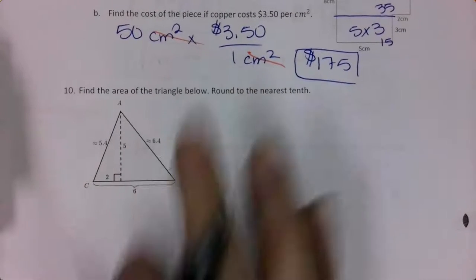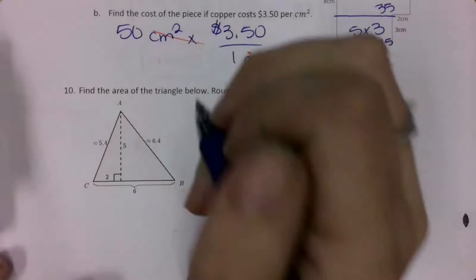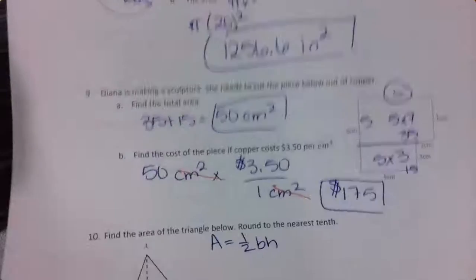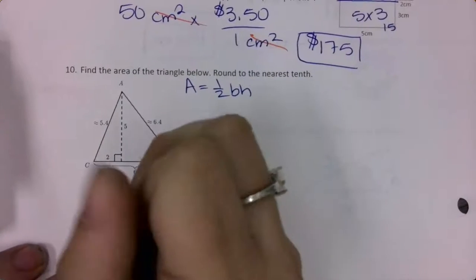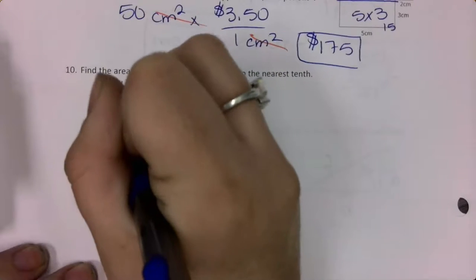Number 10 gives me this triangle and it wants me to find the area. I remember triangle is 1/2 base times height. This formula is also one of the formulas on the back. This one right here. So my base is straight across. Height is where it makes the right angle.